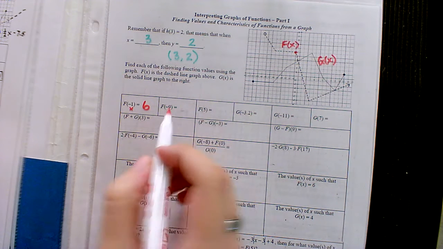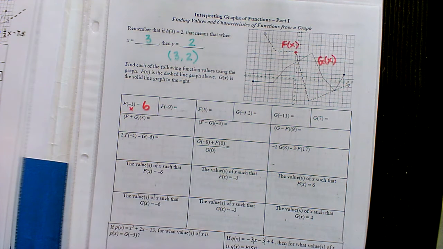Go ahead and try f of -9 and f of 5. Remember, we're dealing with the dotted graph. They're asking us about f.